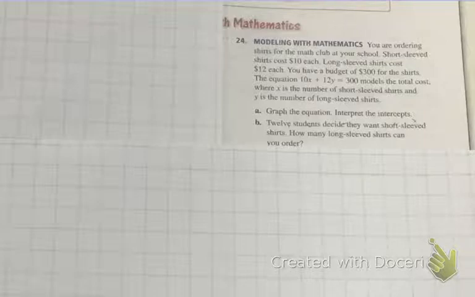Okay, so here's 24. Can somebody in the front please read this? Go, Cameron. You are ordering shirts for the math club at your school. Short sleeve shirts cost $10 each. Long sleeve shirts cost $12 each. You have a budget of $300 for the shirts. Okay, clear. The equation 10x plus 12y equals 300 models the total cost, where x is the number of short sleeve shirts and y is the number of long sleeve shirts.